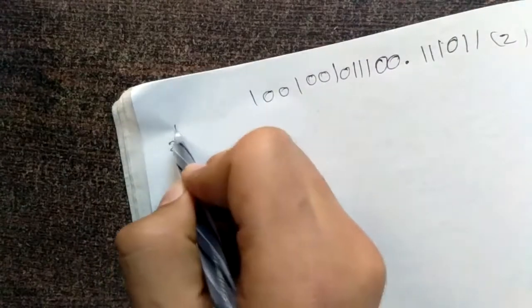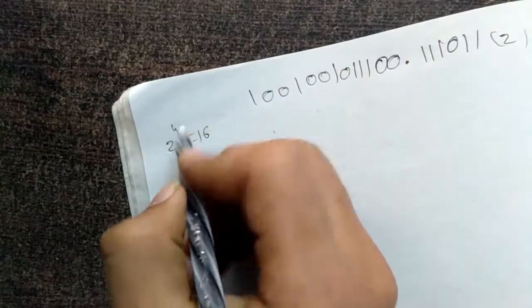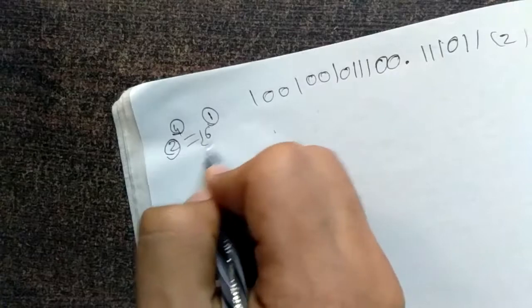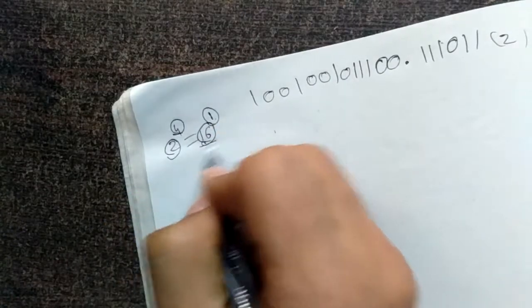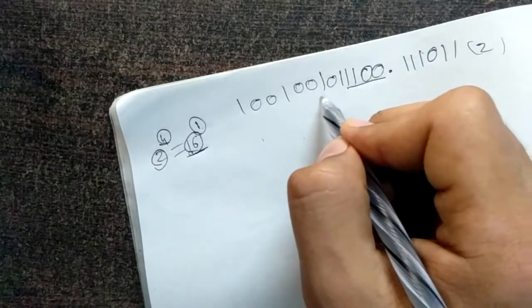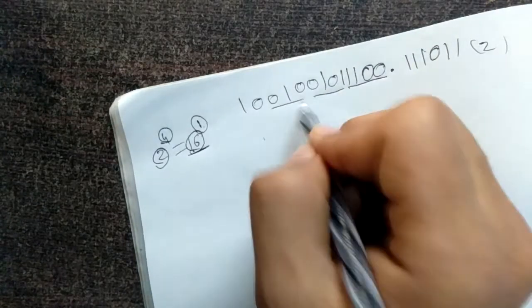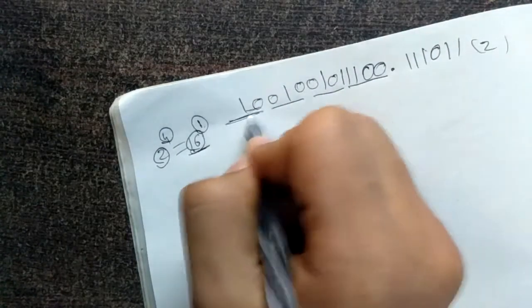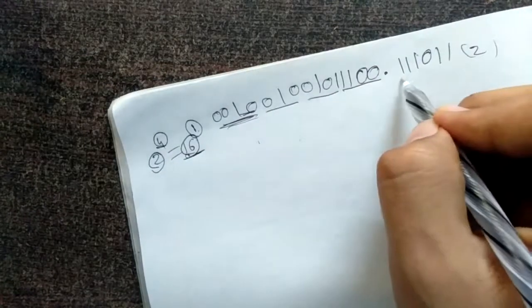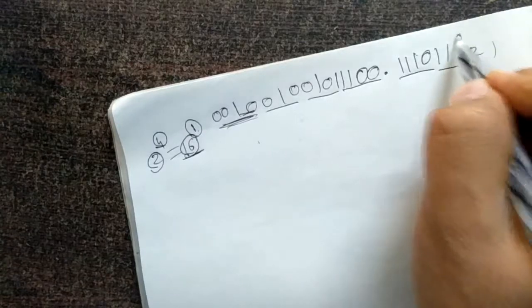Now you can get the point. Similarly, 2 power 4 is 16, so 4 bits in binary are equivalent to 1 digit in hexadecimal. So now make groups of 4, 4, 4, 4, and we are left with 2 digits. For those 2 digits, add 2 more digits to make it a group of 4. In a similar way, 4, 4, 0, 0.